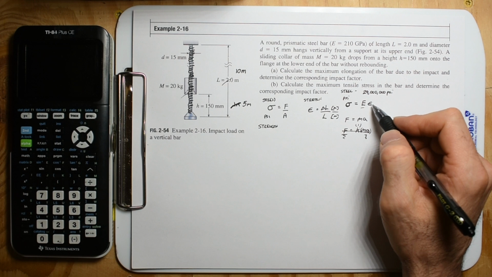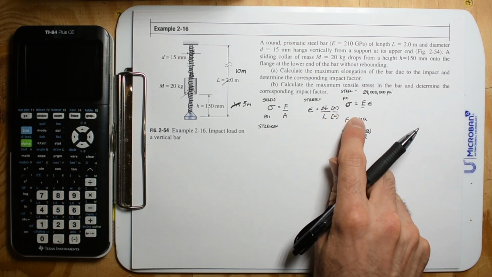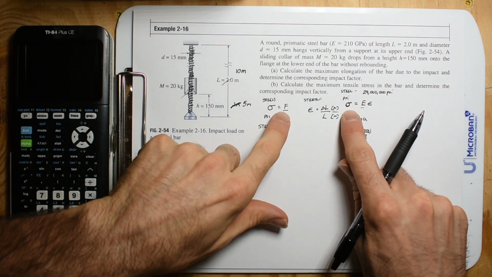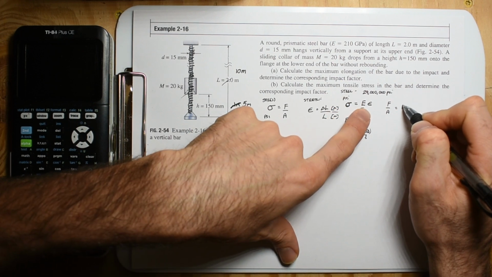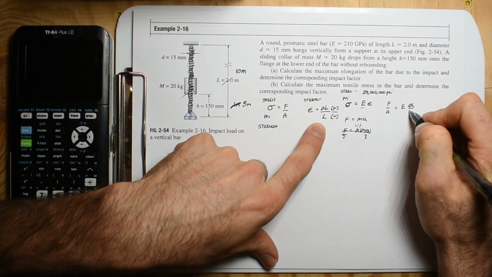Okay, hell yeah. So now you have these three equations, and the first thing you want to do is combine them. So the F divided by A goes into this side. And then this E stays by itself, but we have change in length divided by length.